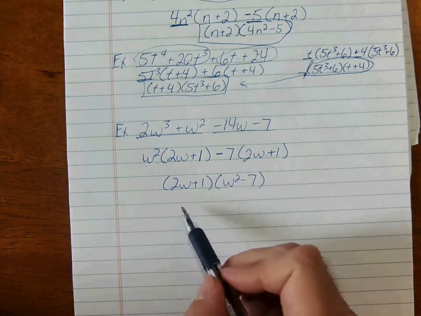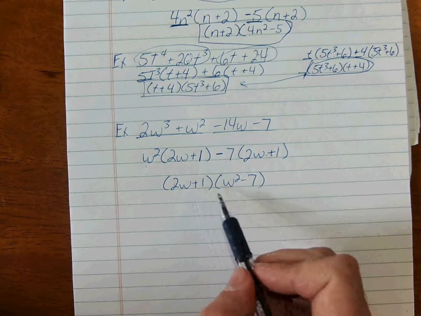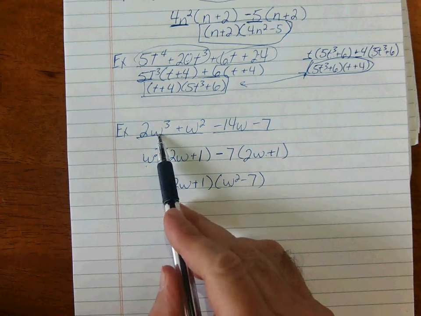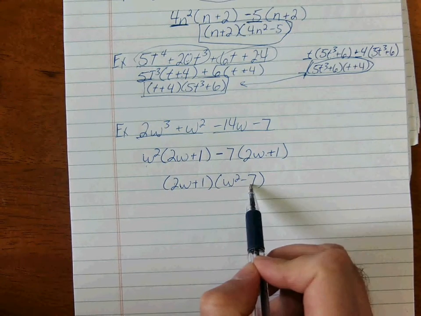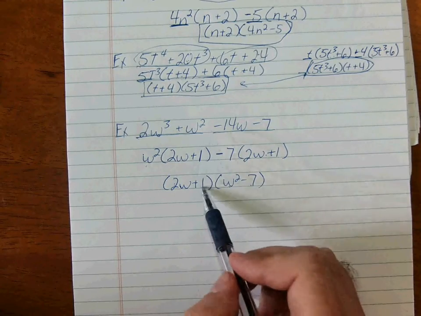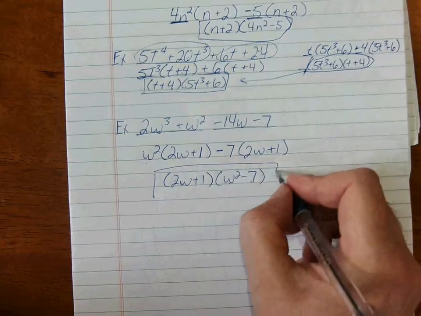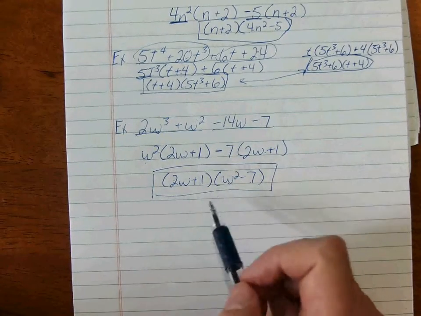And once again, you can do a quick check. Just do distributive property or FOIL method. 2w times w squared gives you 2w cubed. That will give you negative 14w. This will give you w squared, and that will give you negative 7. So you can do a quick check. You don't even have to write anything out. You can pretty much do that right in your head.